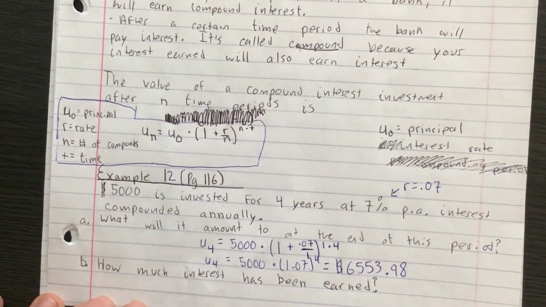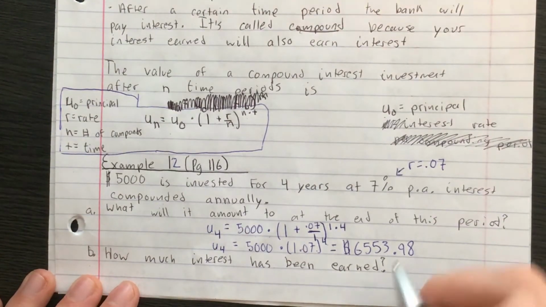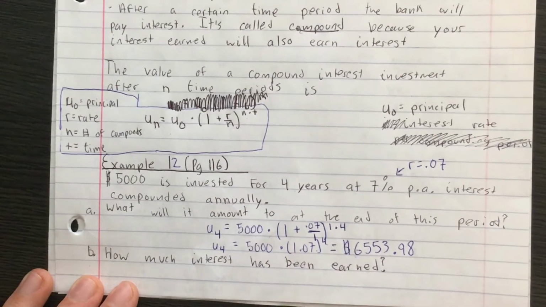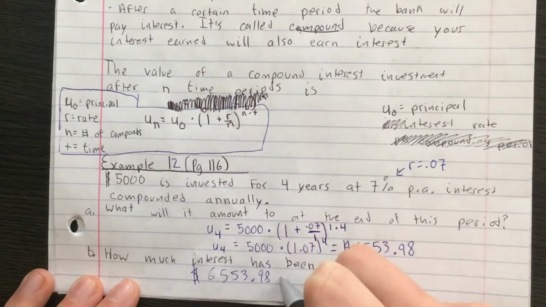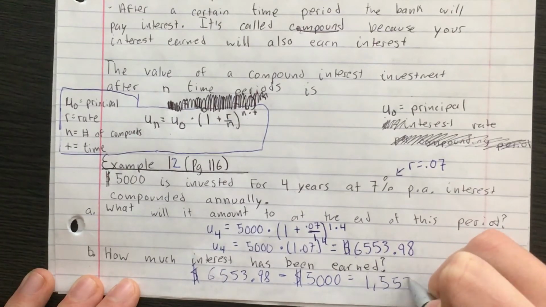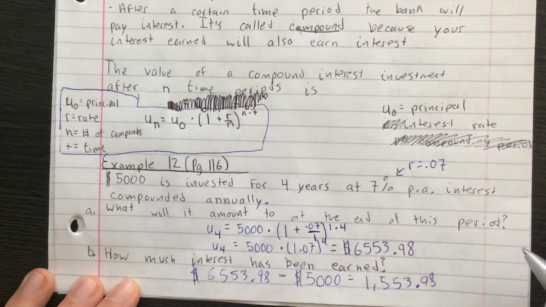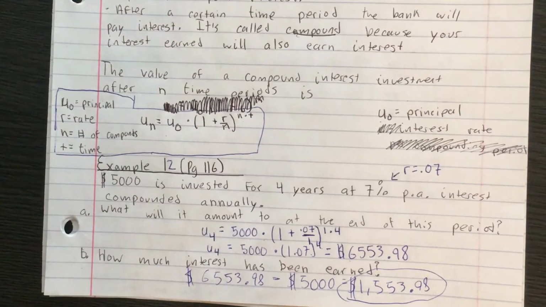So then the second question here is asking us, okay, how much interest has been earned from investing this right here? So think to yourselves real quick, how would I calculate that interest? We're going to take this final value and subtract that initial value. So we're going to say $6,553.98. We're going to subtract the initial $5,000, and that's going to give us $1,553.98 there.